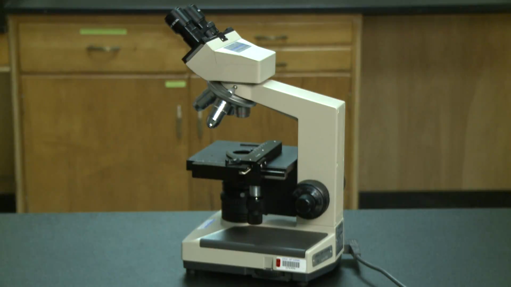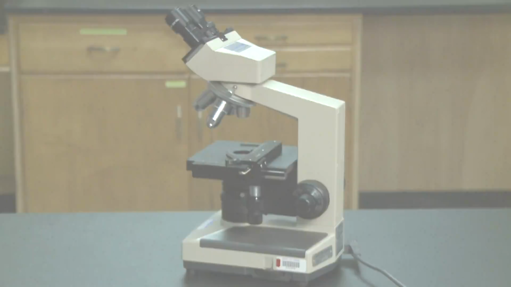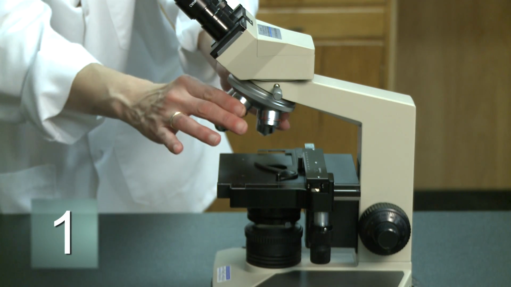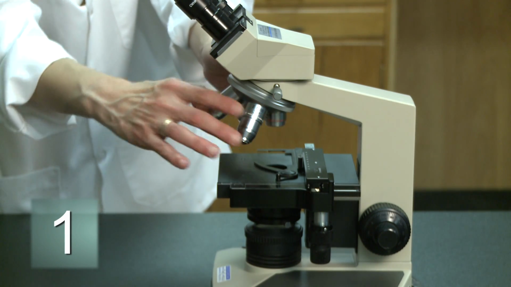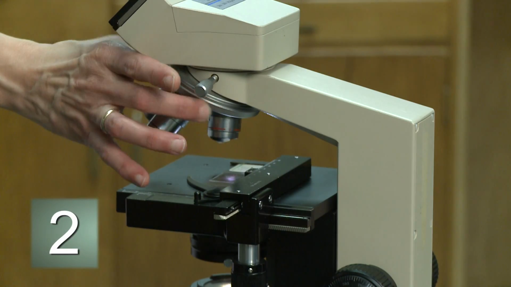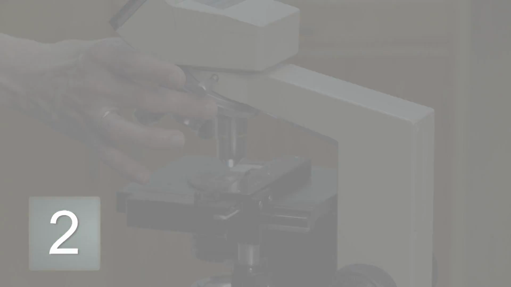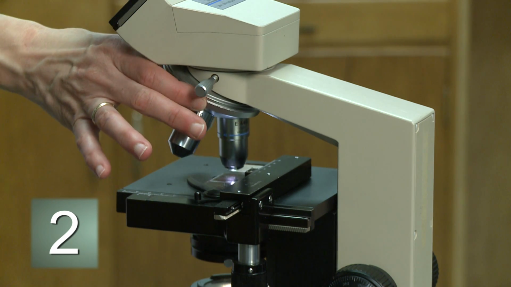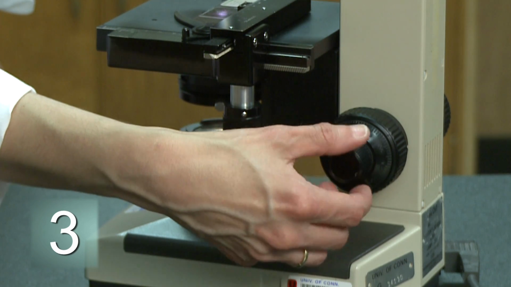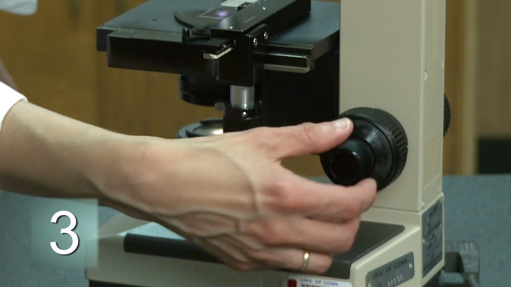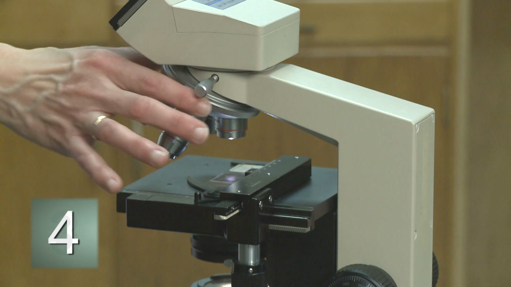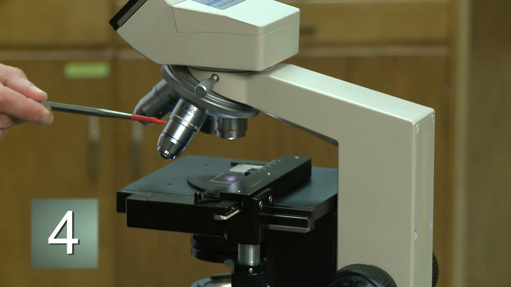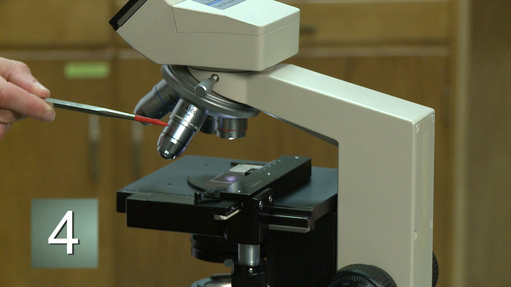Keep these simple steps in mind when you're using the compound microscope. You'll be much more successful in focusing and viewing the histology slides in the upcoming labs. Number 1, always begin viewing and focusing using the 4x scanning objective lens. Number 2, focus the image under one objective lens before sequentially moving to the next higher power objective. Number 3, when viewing through the higher power objectives, only use the fine focus control and not the coarse focus control. Number 4, in this lab, avoid using the 100x oil immersion lens.